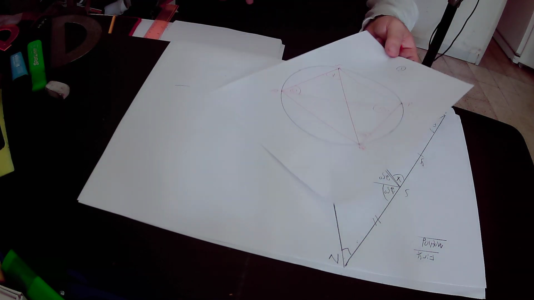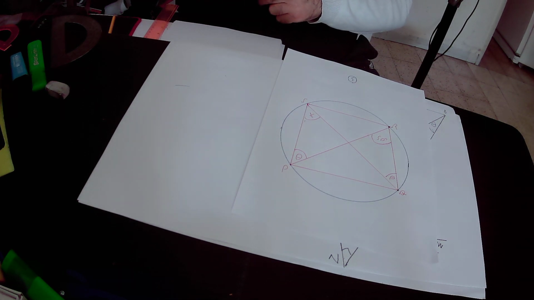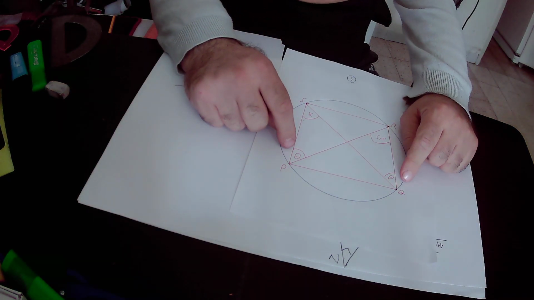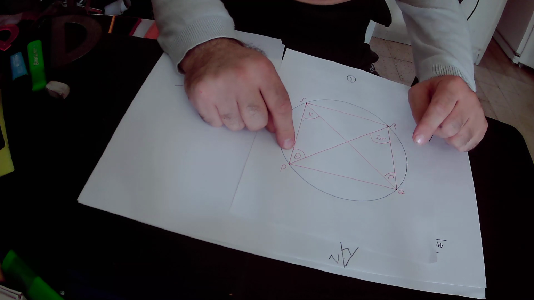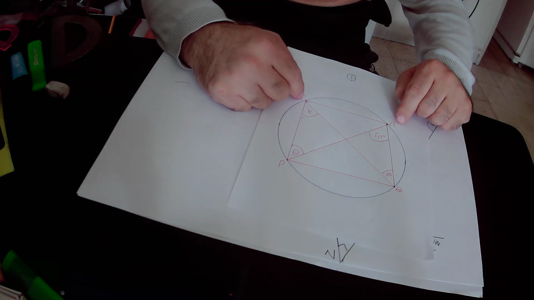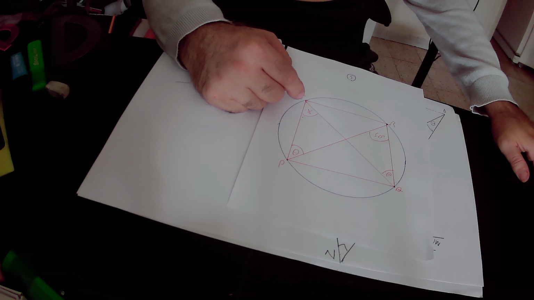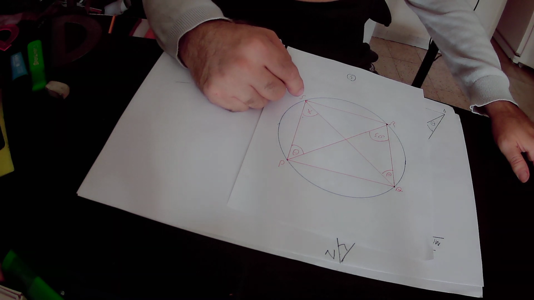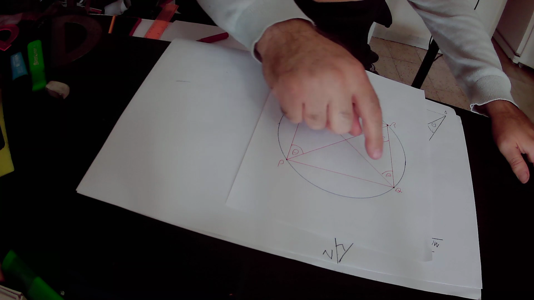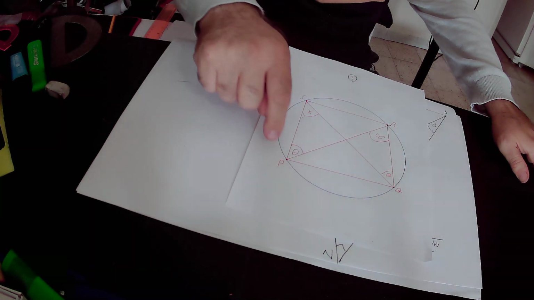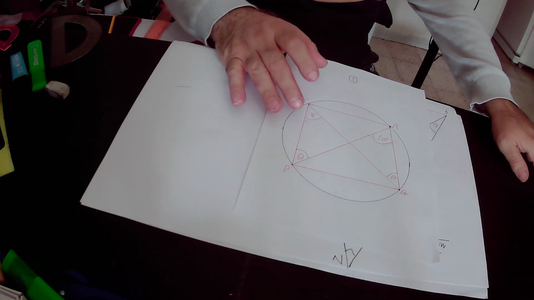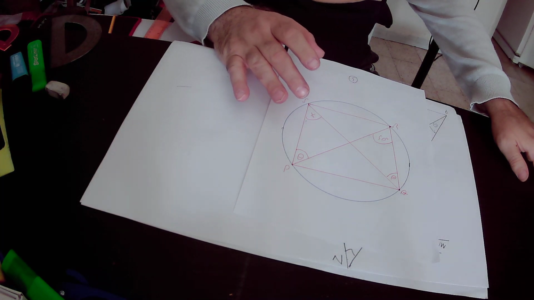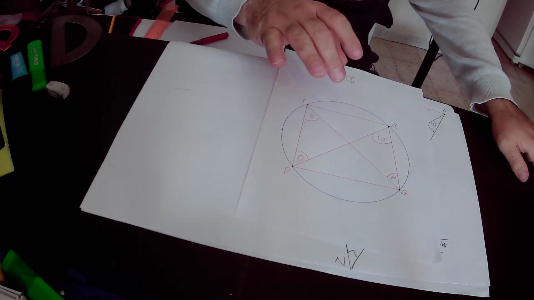So actually, I will repeat rule number 1 again. We have here two angles that are equal to each other. They are both equal to theta, and they lie on the same line segment SR. Therefore, according to rule number 1, the 4 points S, R, P, and Q lie on a circle. Okay, that is the implementation of rule number 1 in our drawing.